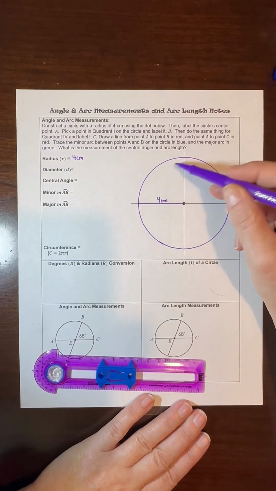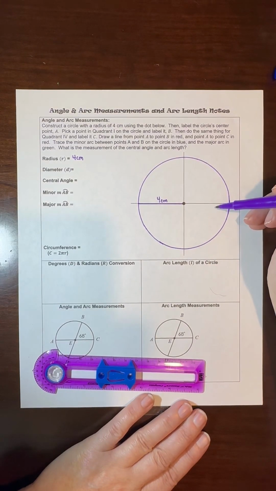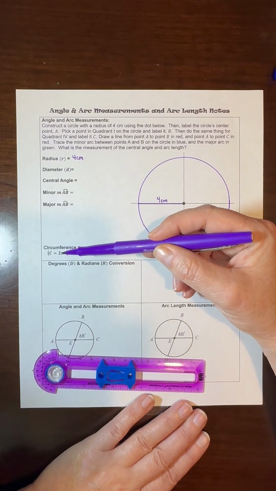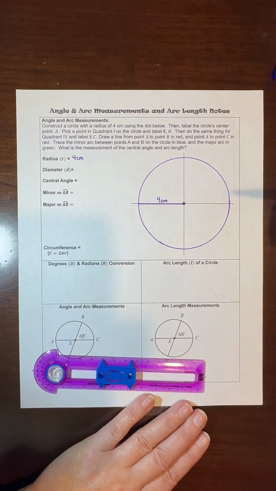If I go all the way around a unit circle, it's 2 pi. The reason it's called the unit circle is because it has a radius of 1. So 2 pi times 1 is just 2 pi. That's why going all the way around the unit circle gives me 2 pi.